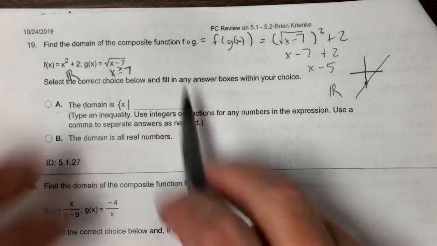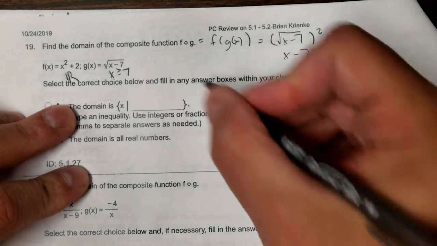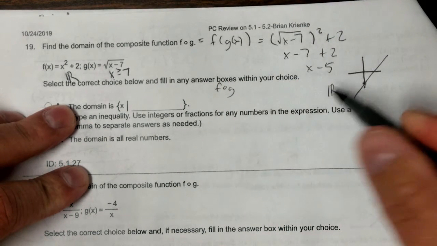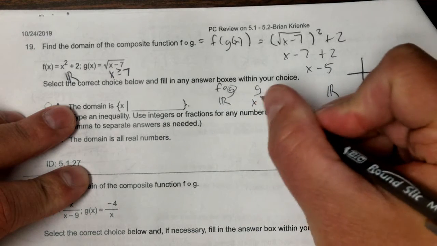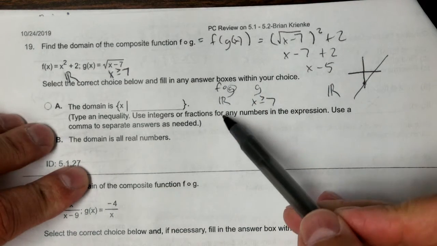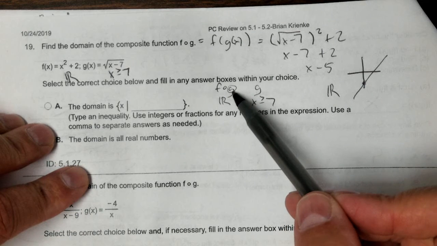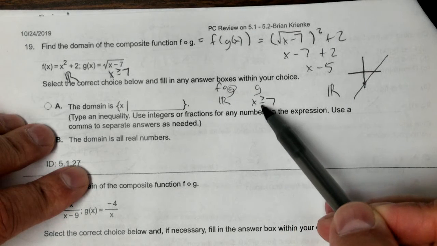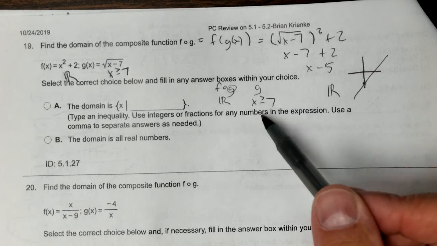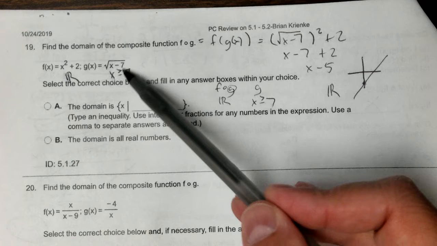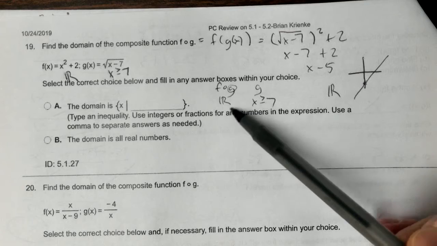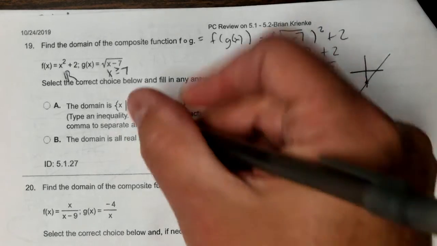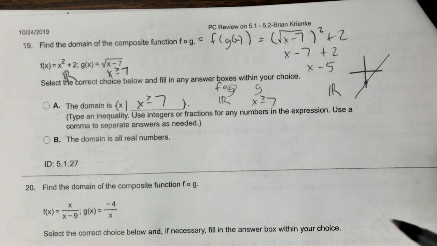Okay, so for f circle g, what we care about on the domain is the f circle g domain, which is all reals, and the right side, g, which is x greater than or equal to 7. So remember, we care about the right side, and so x greater than or equal to 7. Because if it's not defined for that one, then it can't be defined for the whole thing. And so between these two, combining them, it's just going to be x greater than or equal to 7. Any questions about that?